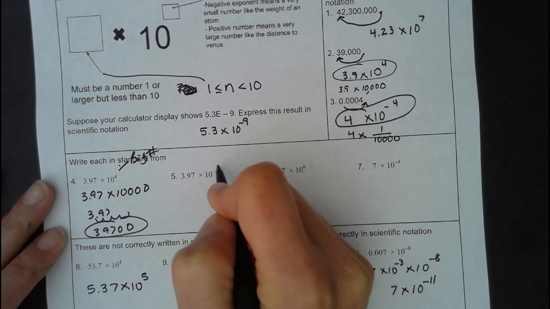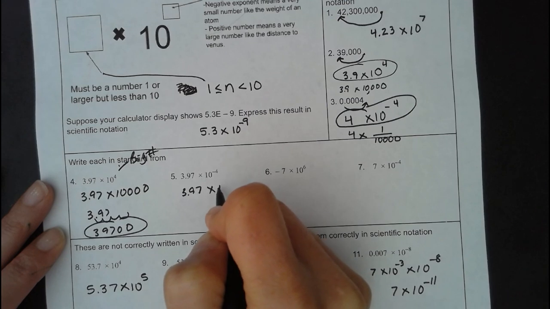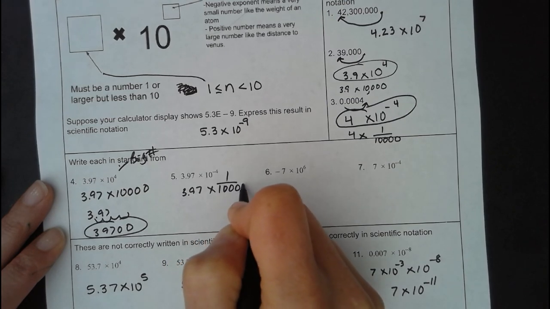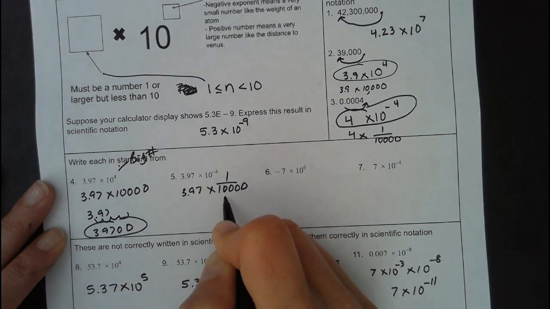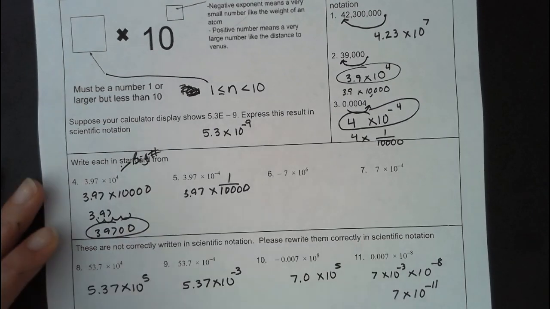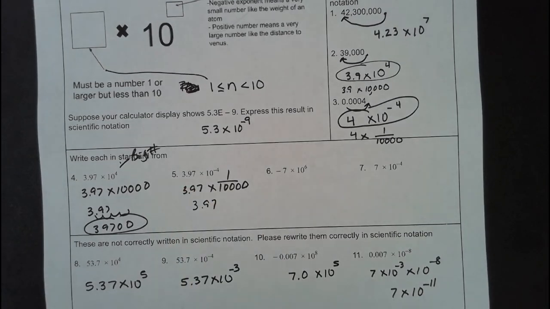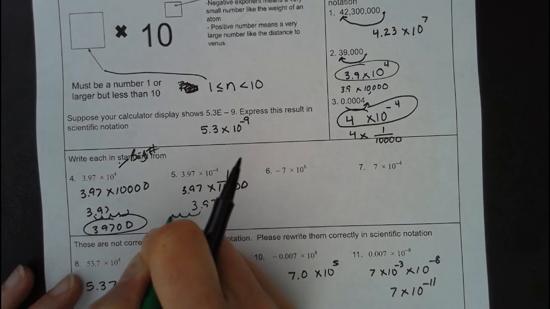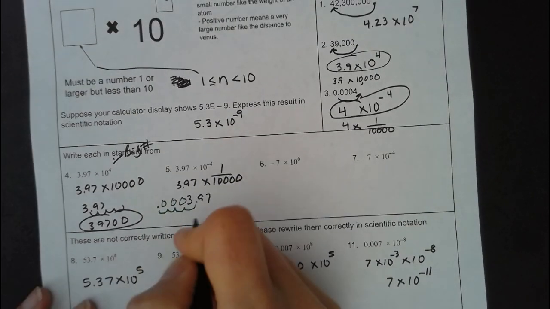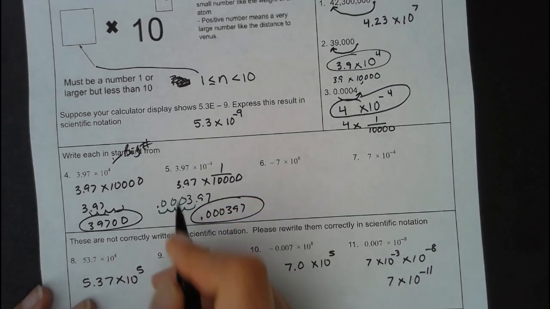This one here is going to be a small number. This means 3.97 times 1 over 10,000, which when I multiply it by 1/10,000th, it's going to get a lot smaller. So I'm going to move this decimal to the left because I'm making it smaller, 4 times. So my answer is 0.000397. I'm going to stop doing the in-between step.